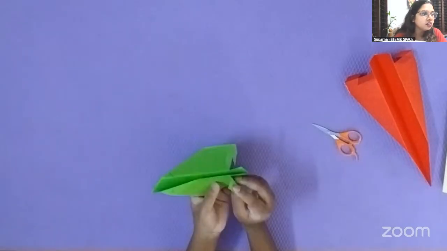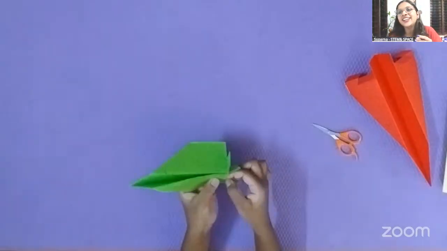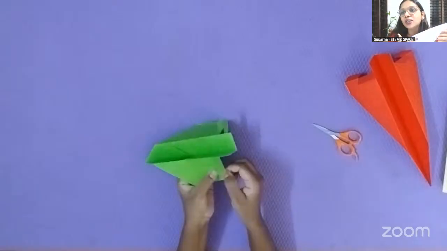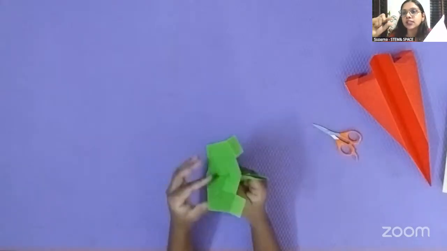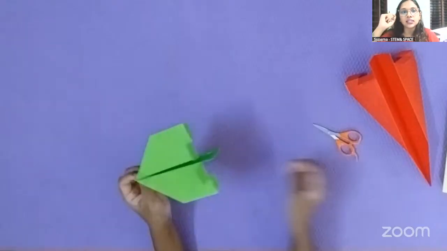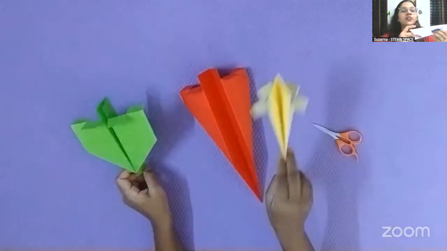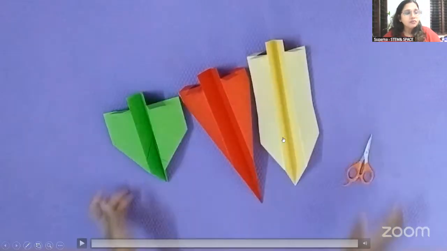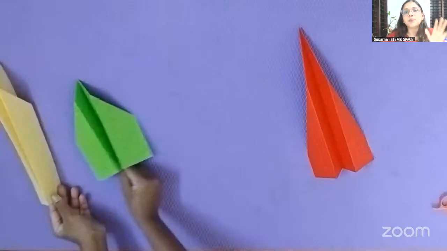Yes. So you should not cut it all the way up, just maybe 1 centimeter cut, not more than that. Okay, if you make it on the dart, you can actually see some changes. So I will show you what it does generally in airplanes.